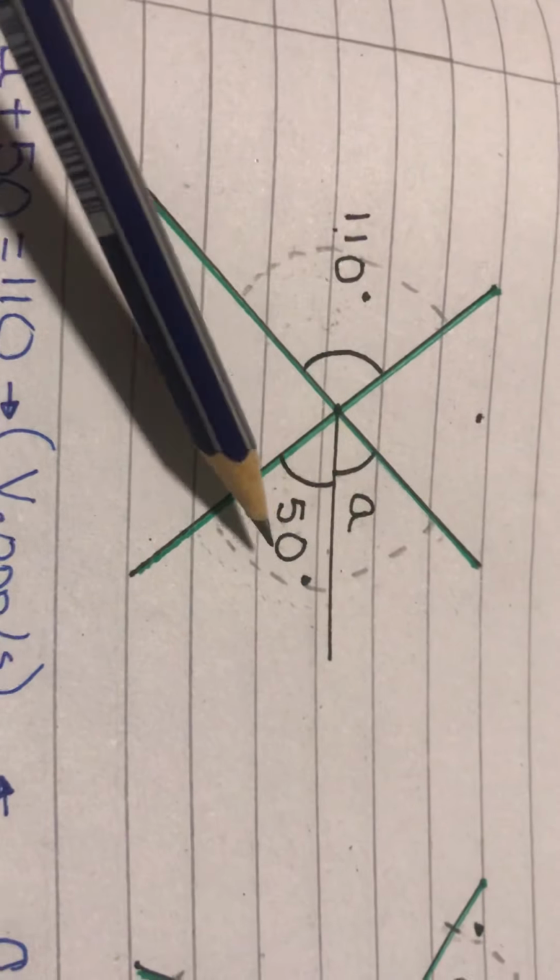2A plus 10 equals 80. 80 take away 10, you're left with 70, and then you divide and you get 35 degree. Means each A is 35. So 35 plus 35 becomes 70 plus 10, 80 degree. So they are opposite each other and they are equal to each other.